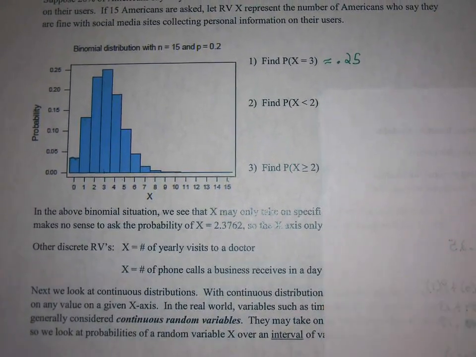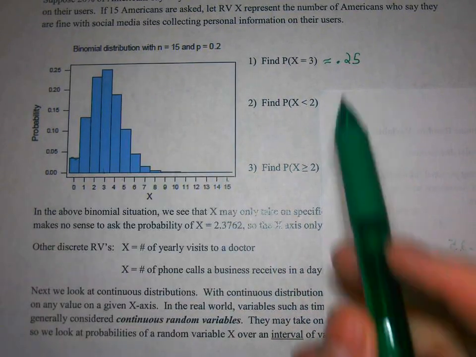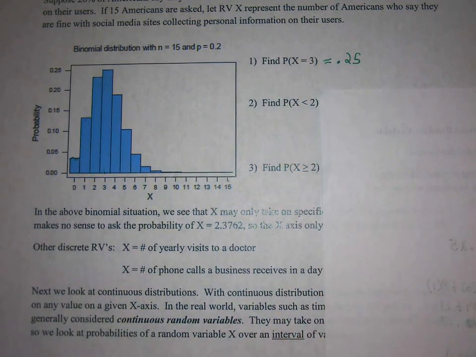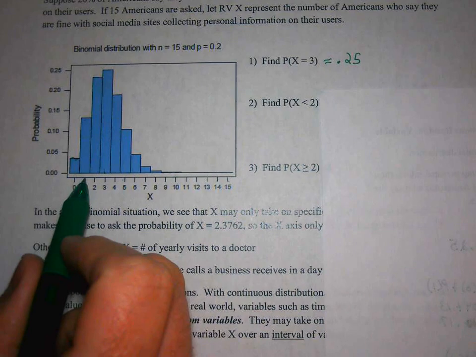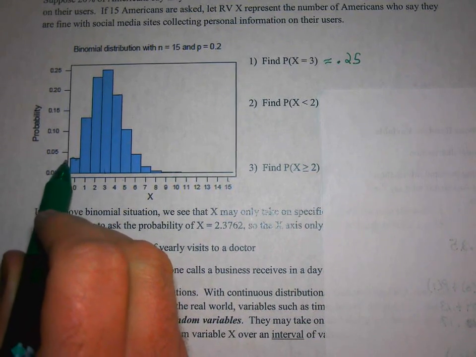The second question, the probability that x is less than 2. So again, if you choose 15 Americans, what's the probability that less than 2 of them say they're fine with social media sites collecting their information? So x is less than 2 means x could be 0 or 1. Well, 0, we can estimate that to be right around maybe 4% or 0.04.